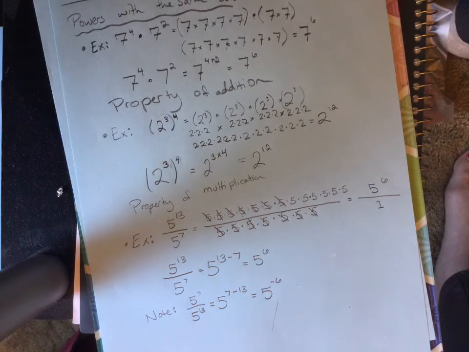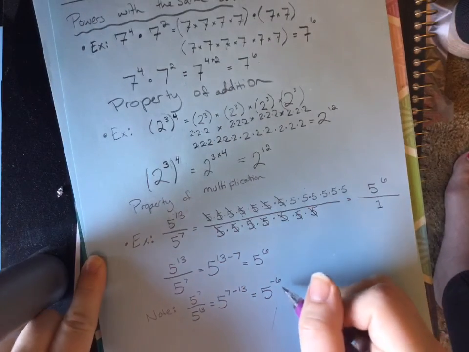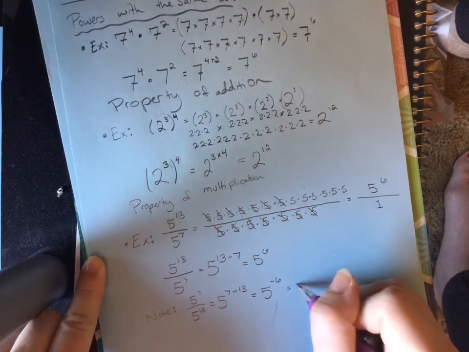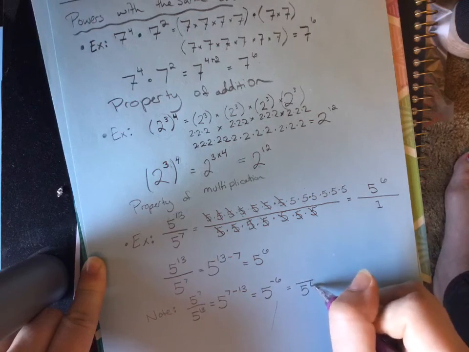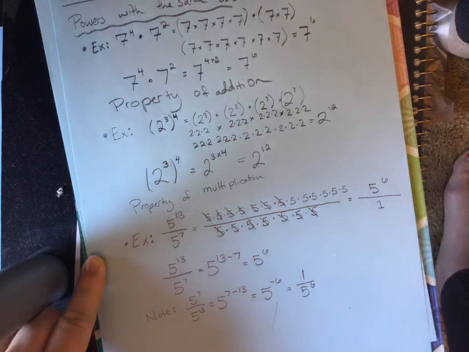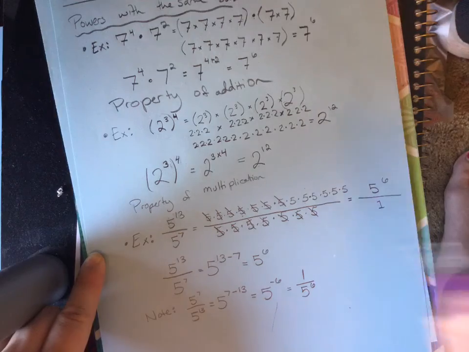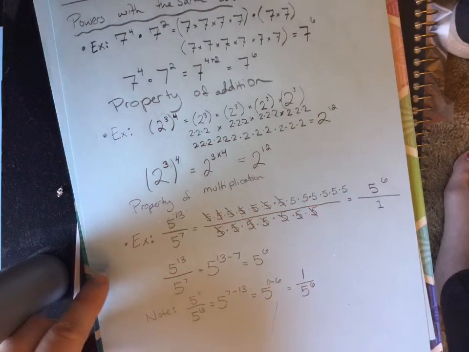And what happens with negative is I have to flip that to being on the bottom, because I've got 0 5s on the top.